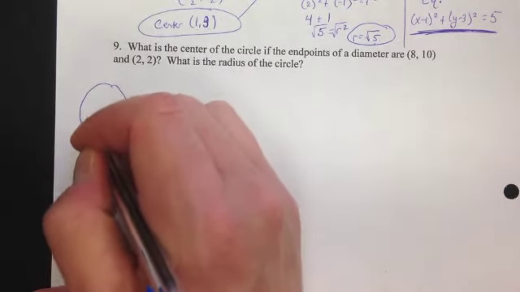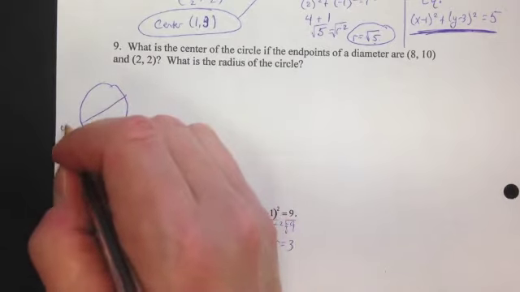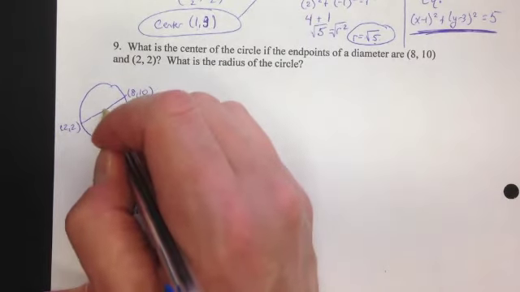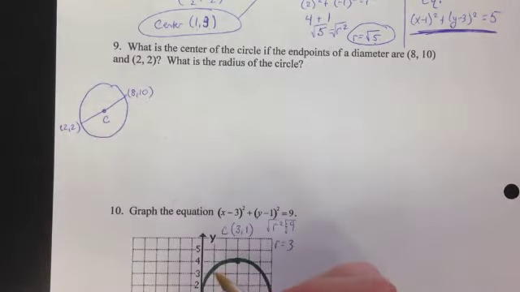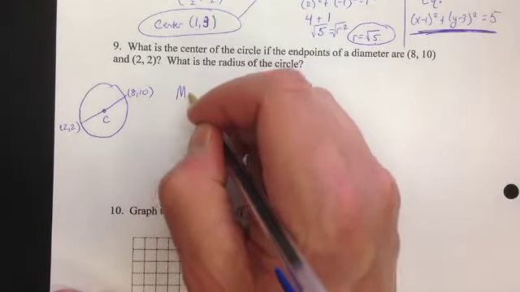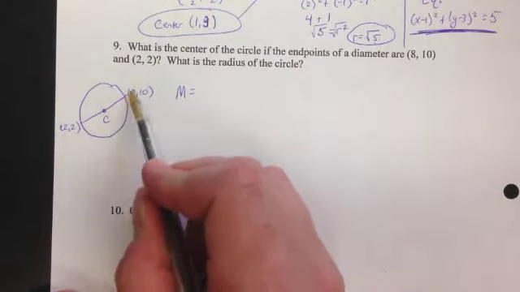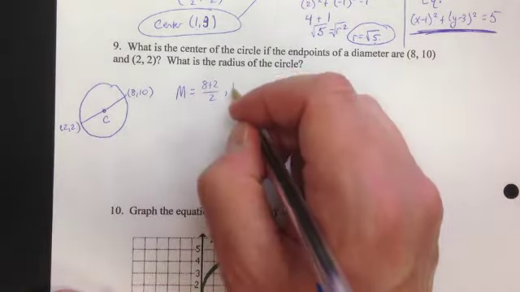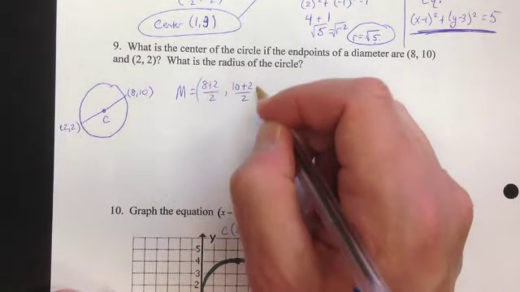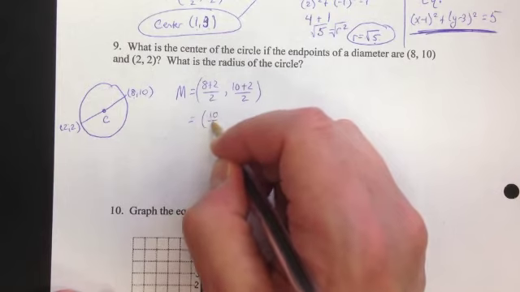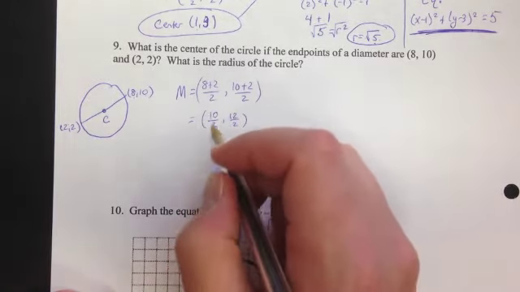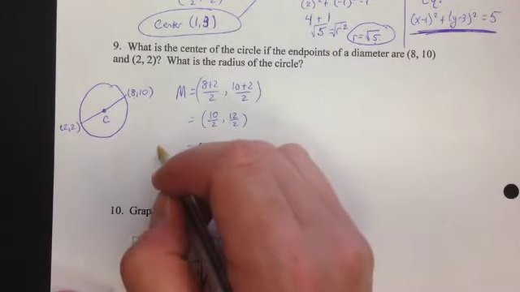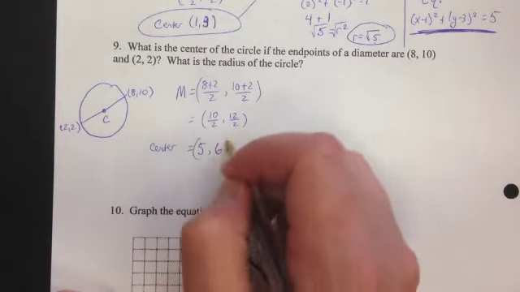So again, they give you the endpoints of the diameter, (2, 2) and (8, 10). Now the center is going to be the middle of that diameter. So we need to do the midpoint formula. Let's add our x coordinates, 8 and 2, and divide that by 2. Let's add the y coordinates, 10 plus 2, divided by 2. And so we'll get 10 over 2, 12 over 2. 10 divided by 2 is 5. 12 divided by 2 is 6. And that is your center, (5, 6).